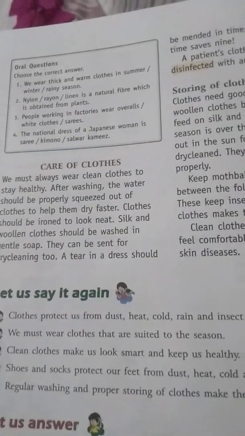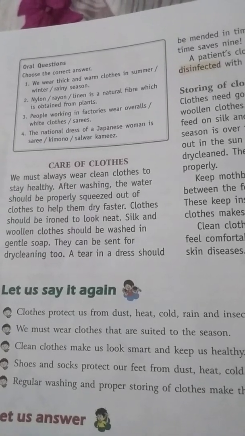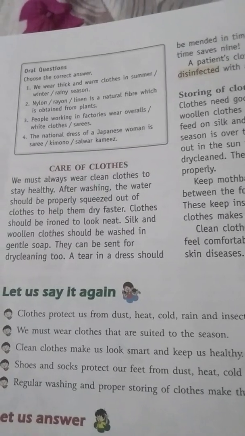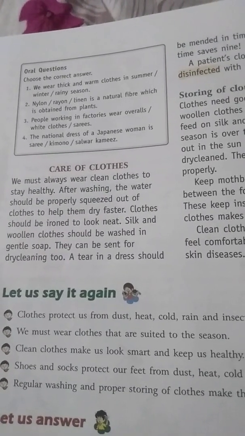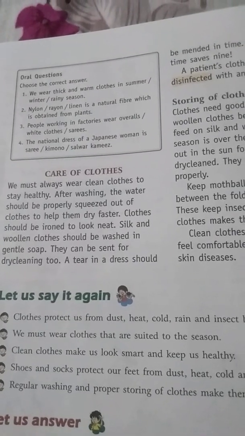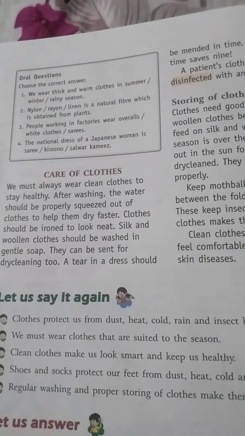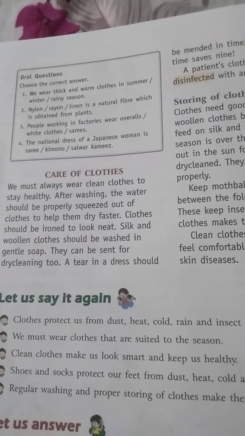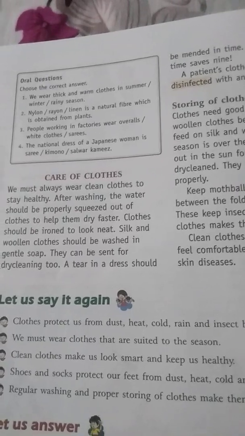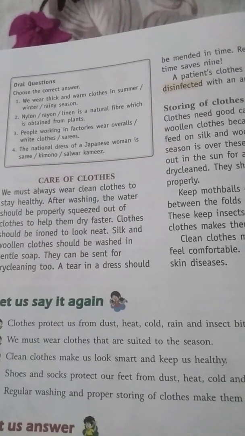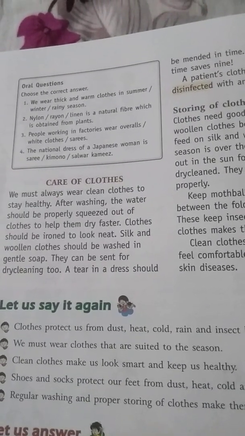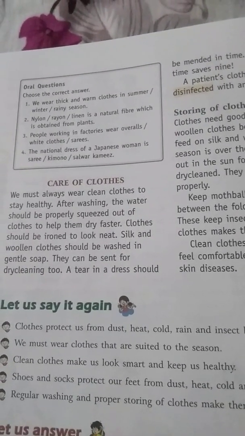Now, after washing, the water should be properly squeezed out of clothes to help them dry faster. See, when you wash your clothes, any type of clothes, what you normally use? You normally squeeze them out such that there remains the least amount of water. That means excessive water should be released out of your clothes such that they become dry faster.